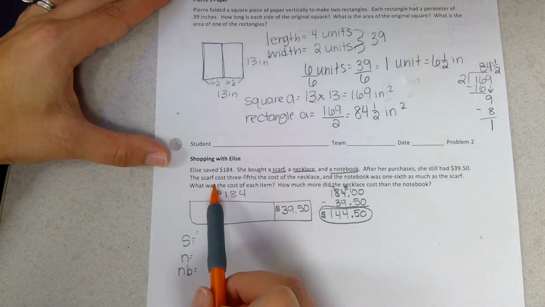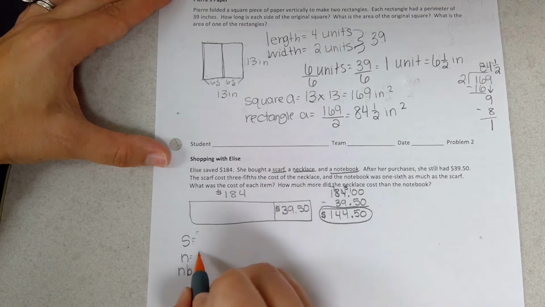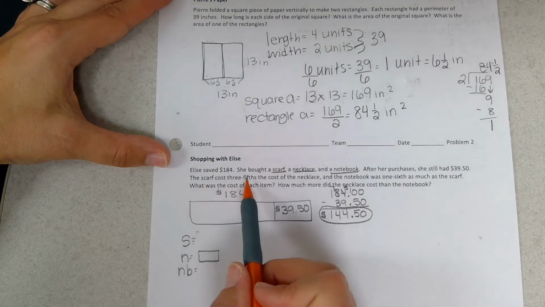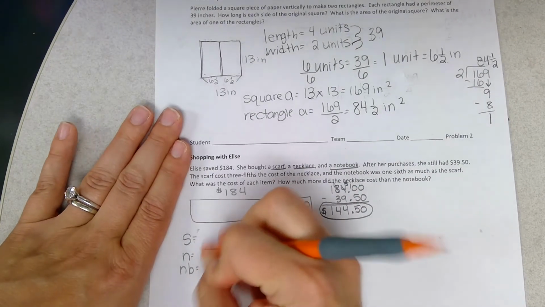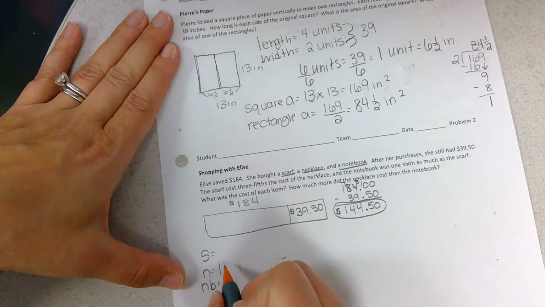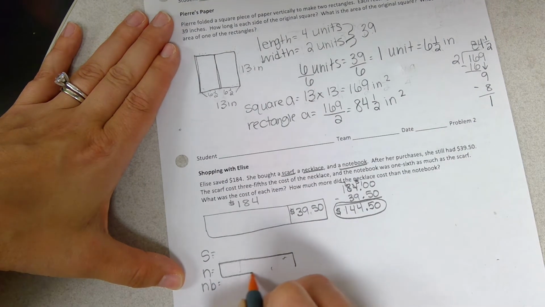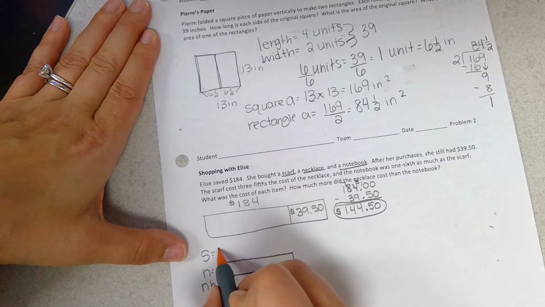So it says the scarf costs 3/5 the cost of the necklace. So I'm going to put my necklace here. This is the cost of my necklace. And it says the scarf costs 3/5 the cost of the necklace. And actually, I'm going to make this bigger because it looks like I'm going to go fifths and I'm going to go sixths. So I'm going to make my necklace really big.